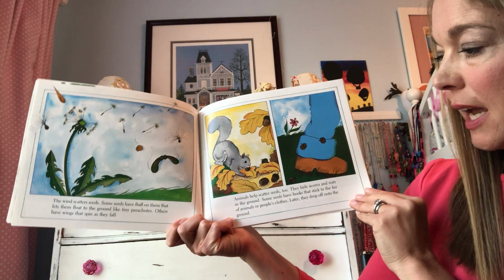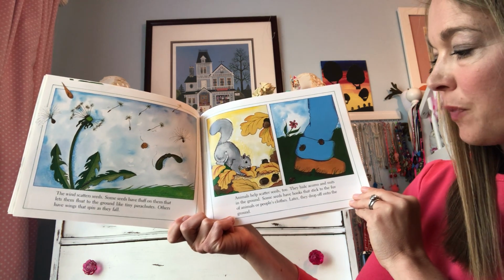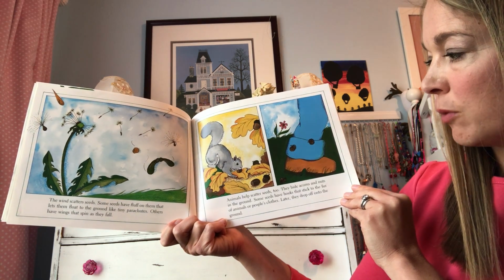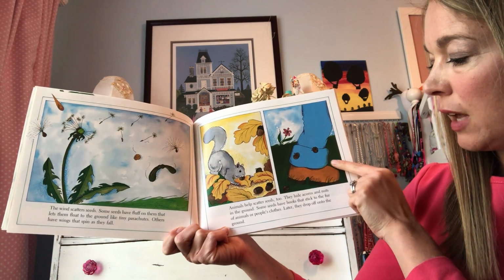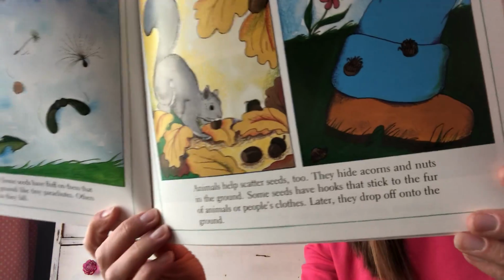Animals also help scatter seeds. They hide acorns and nuts in the ground, and some seeds even have hooks on them that stick to the fur of animals or to people's clothes, and later they drop off onto the ground in a new location.